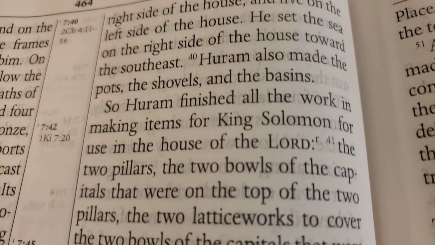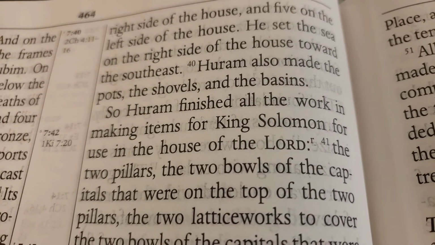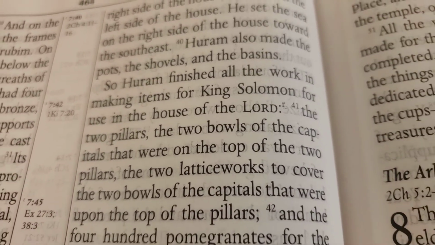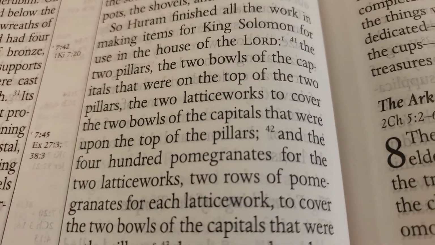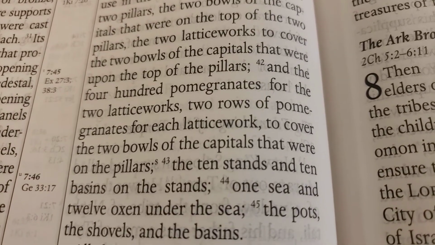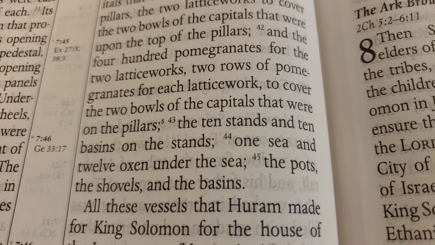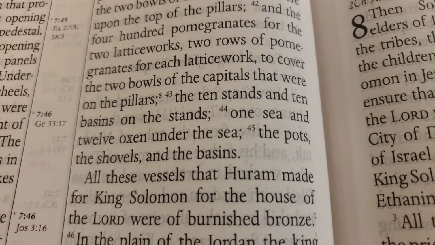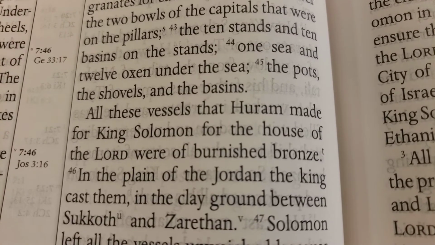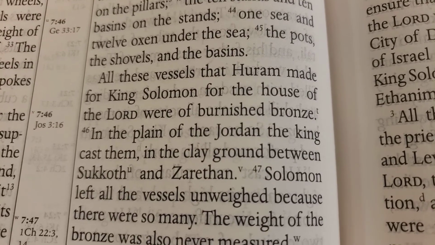Hiram also made the pots, the shovels, and the basins. So Hiram finished all the work in making items for King Solomon for use in the house of the Lord. The 2 pillars, the 2 bowls of the capitals that were on top of the 2 pillars, and the 2 lattice works to cover the 2 bowls of the capitals that were upon the tops of the pillars, and the 400 pomegranates for the 2 lattice works, 2 rows of pomegranates for each lattice work, to cover the 2 bowls of the capitals that were on the pillars, the 10 stands and 10 basins on the stands, 1 sea, and the 12 oxen under the sea, the pots, the shovels, and the basins. All these vessels that Hiram made for King Solomon for the house of the Lord were of burnished bronze.